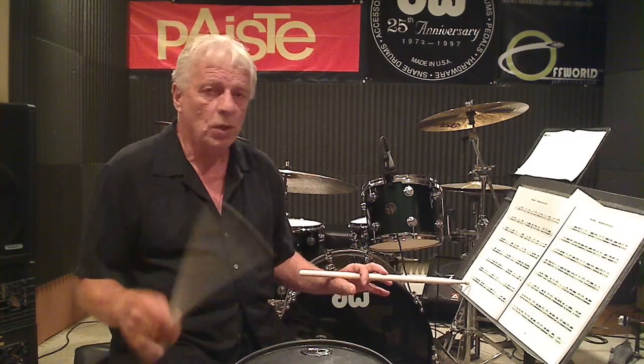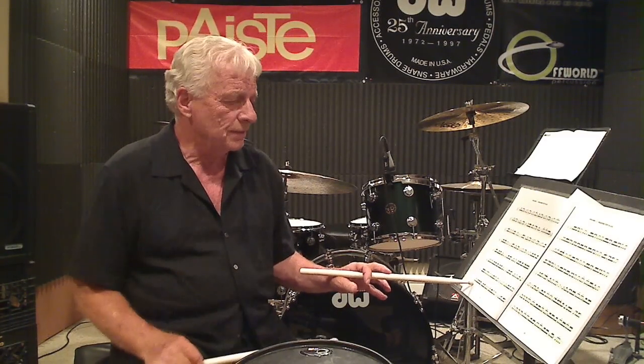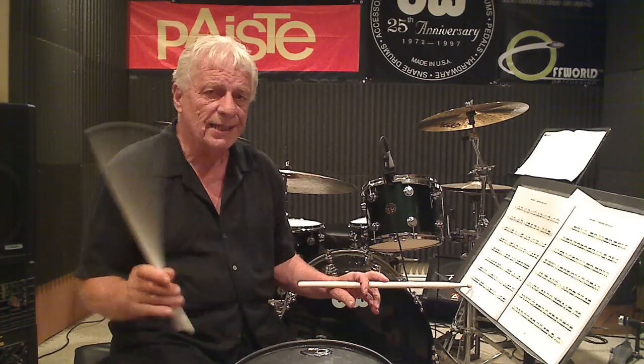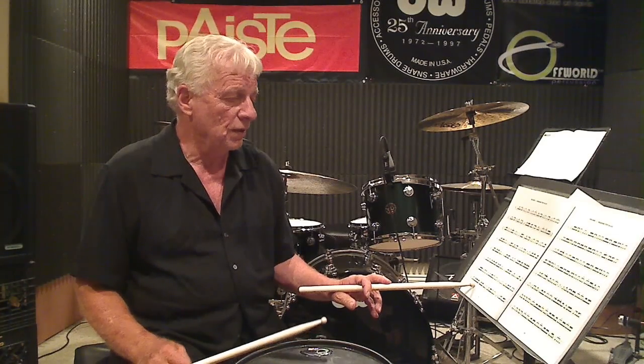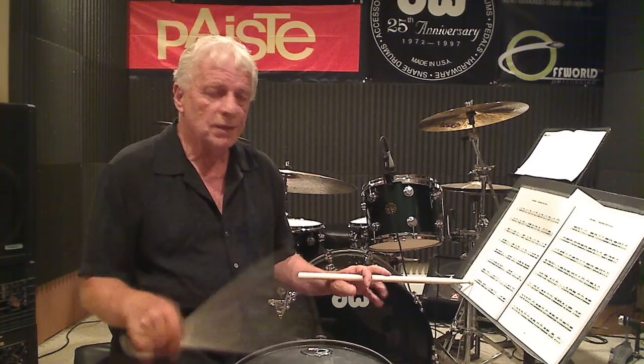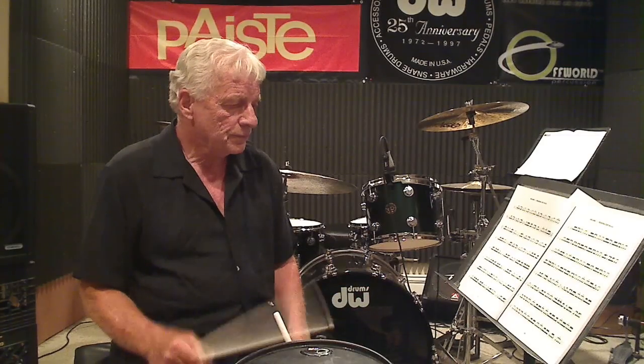8th note triplet, 1 and the. Second downbeat, 2 E and the. Third downbeat, grouping of 4 16ths, 3 E and the. And on the fourth, you have a 16th note triplet and an 8th note. 4 and. Play the measure, 1 and the 2 E and the 3 E and 4 and.